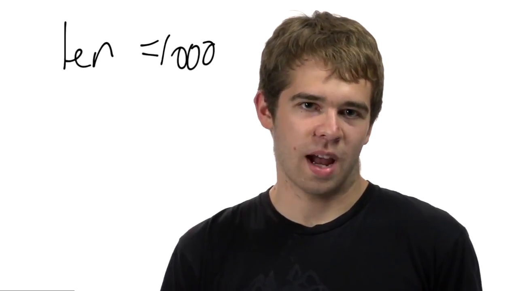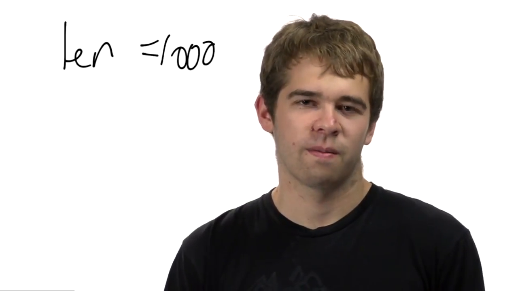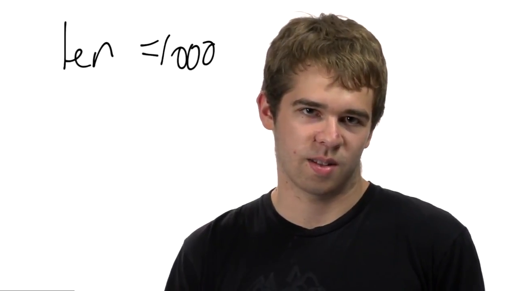Then all you'd have to do now to find out the string length is check what the value of the variable is. You wouldn't have to look at the string itself at all. And accessing the value of a variable like len is considered an asymptotically constant time operation, or big O of 1. Why is this? Well, remember what asymptotic complexity means.